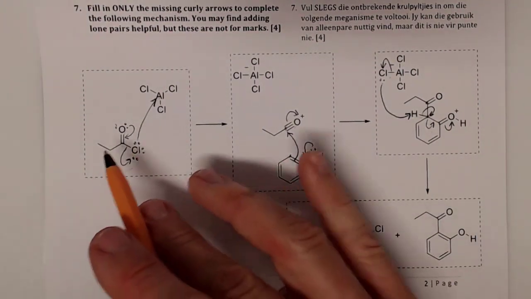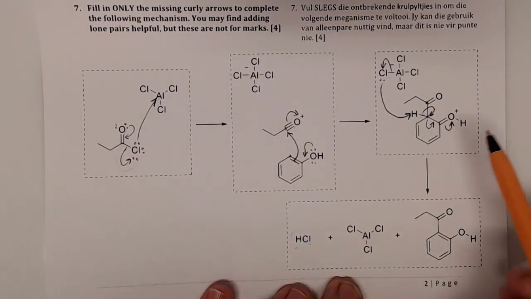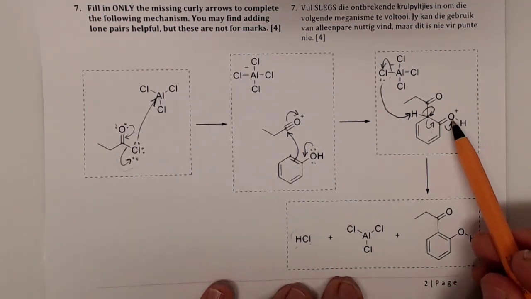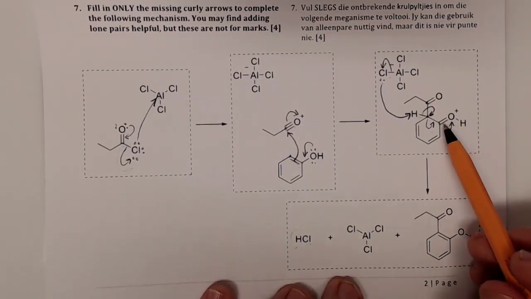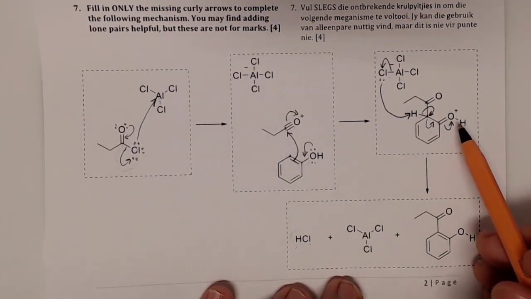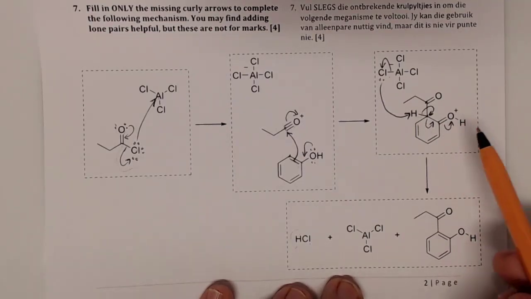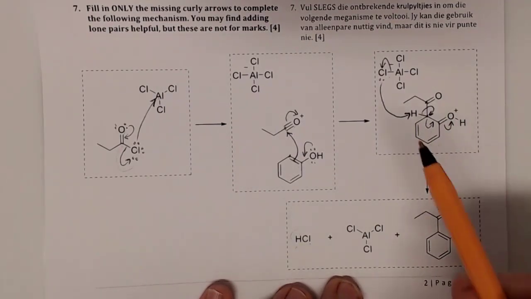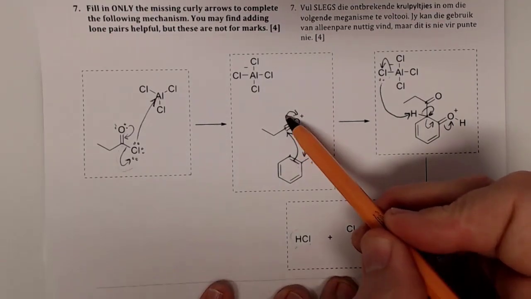Again, for the same reason, just watch out for this. This is a very common theme and a mistake that I was seeing in the mechanisms: when you've got a positively charged oxygen, when bonds break, they always break towards the oxygen. The oxygen is positively charged and wants to accept electrons, so it's always going to accept them. So we see it there. We see it there.